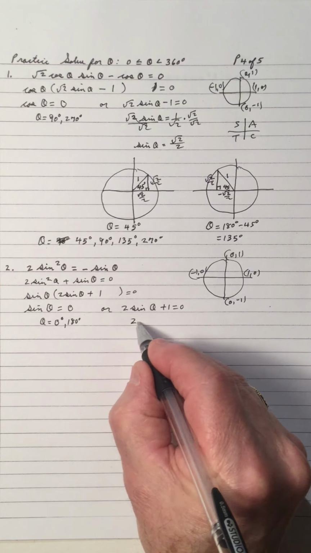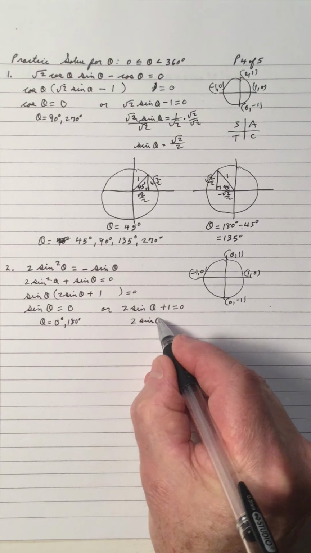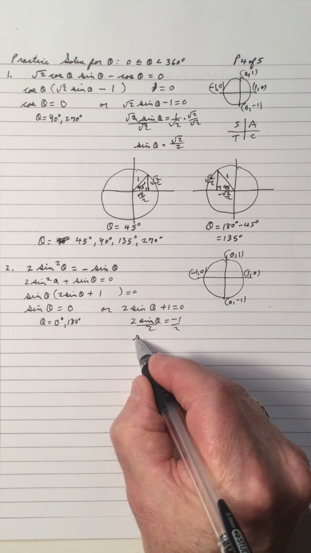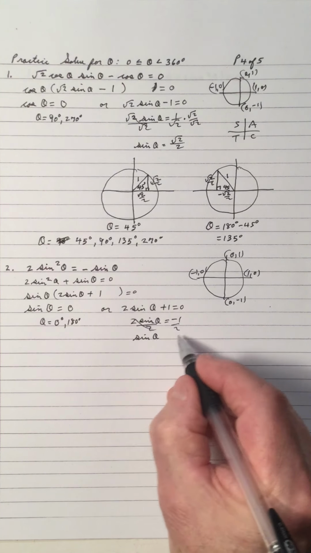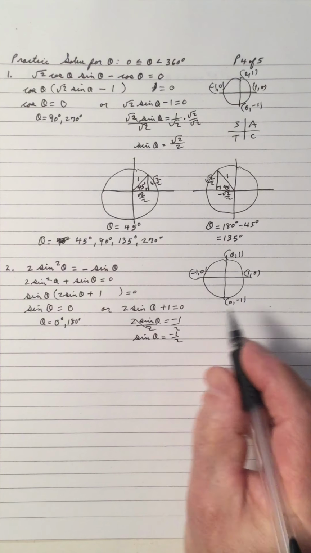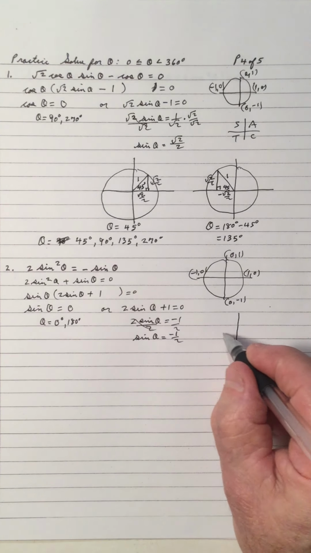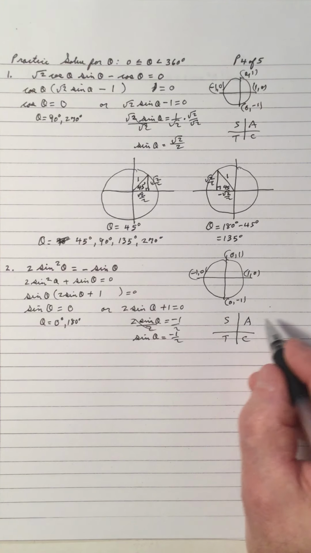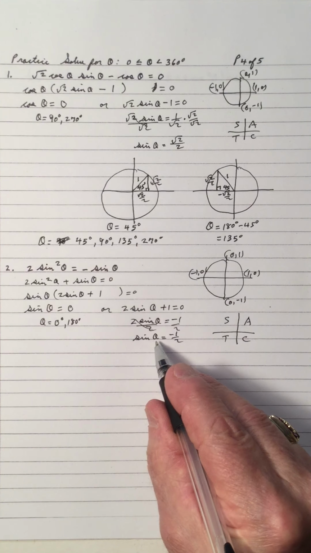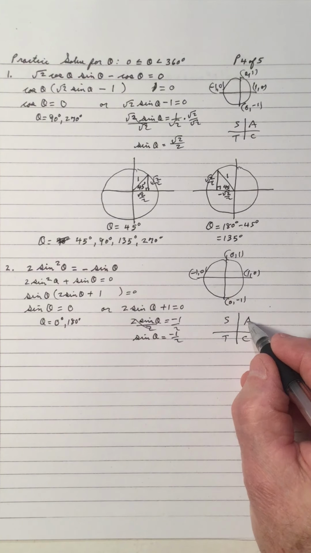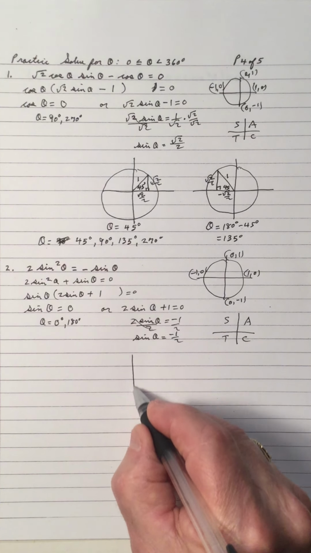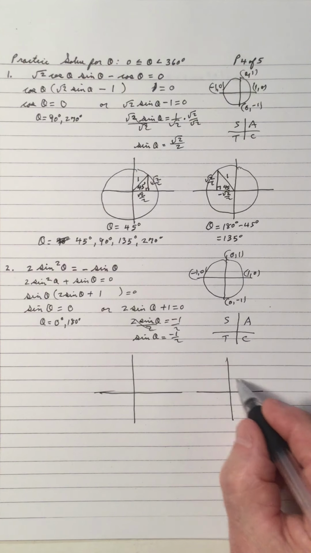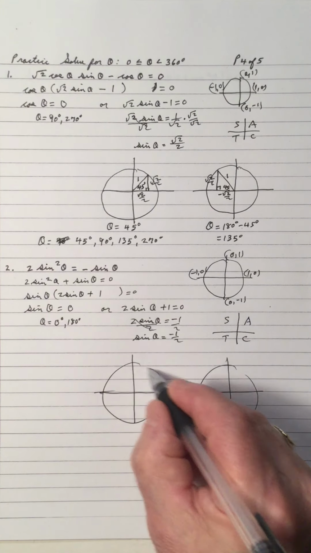And going down here, I've got to solve for sine theta. Move the 1 over, make it a minus, divide by 2. So sine theta, the 2's cancel, is negative 1/2. And where we're going to, again, add sugar to coffee: sine is the y, and sine is positive in 1 and 2, so it's negative in 3 and 4.